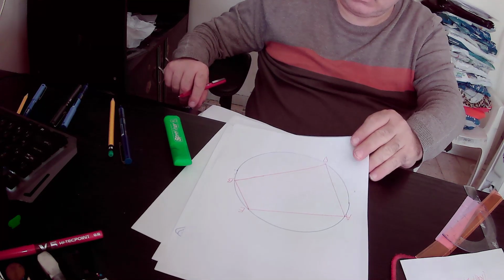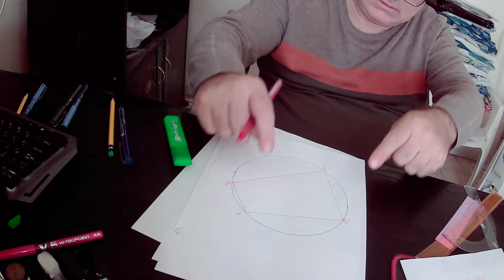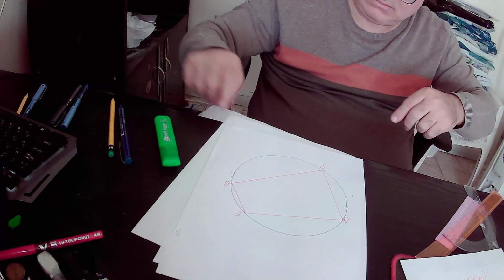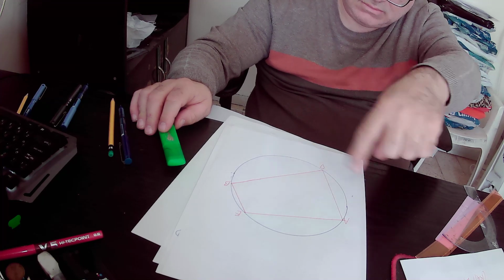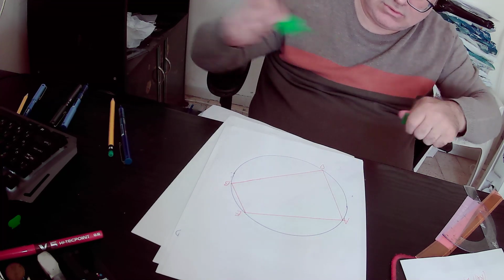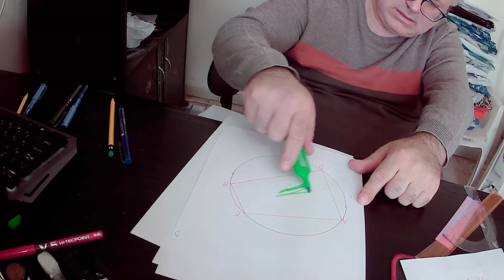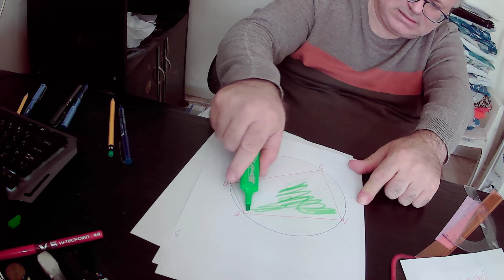So according to rule number 2, because two right angles subtend the same line segment DB, this quadrilateral is inscribed by this blue circle. So we will paint the quadrilateral in a green color, exactly like the original quadrilateral.